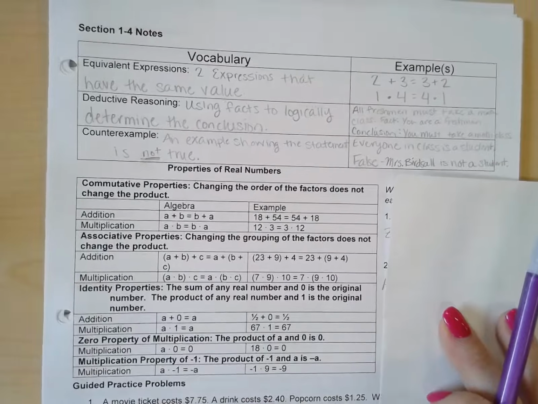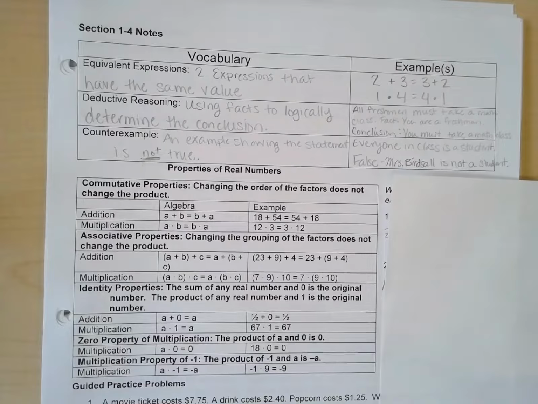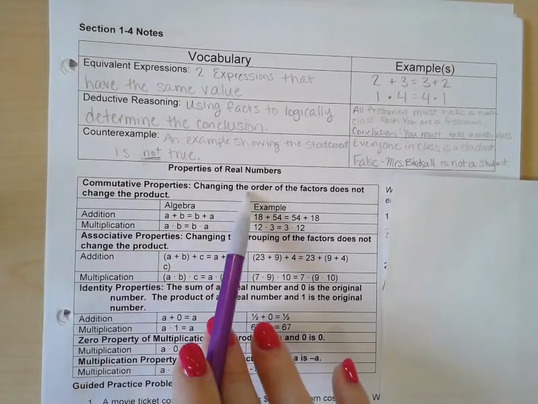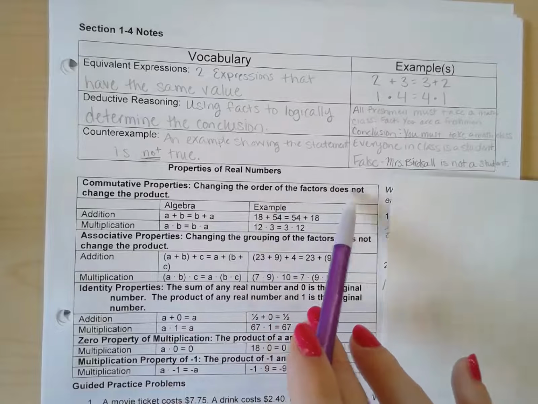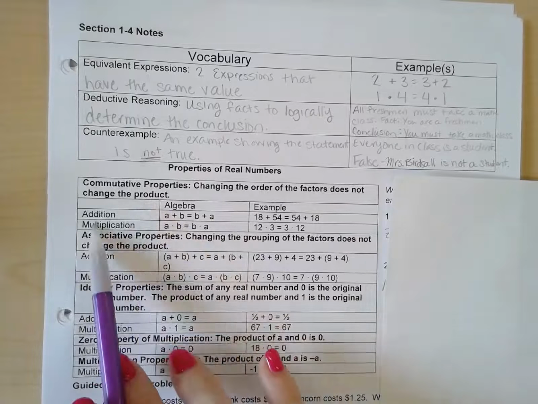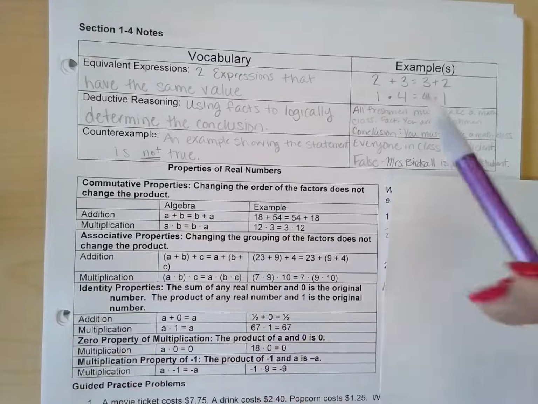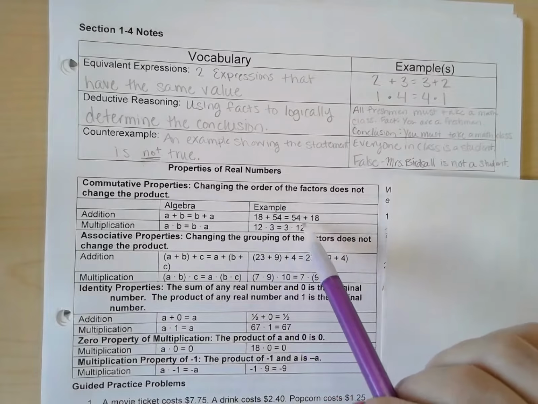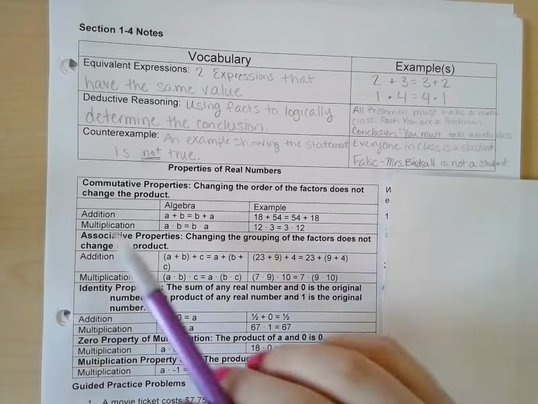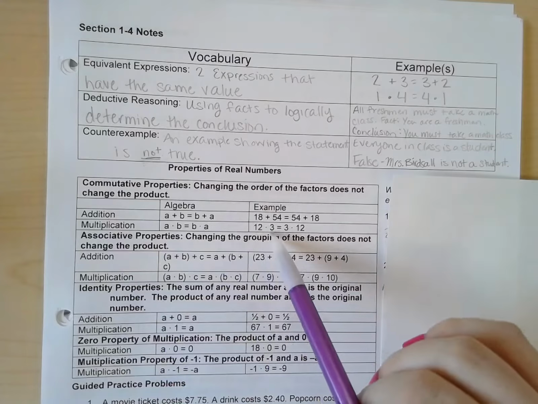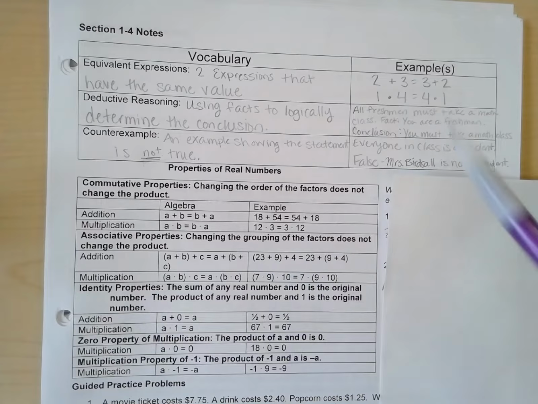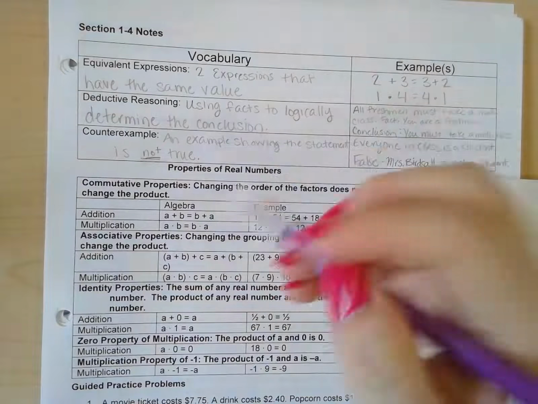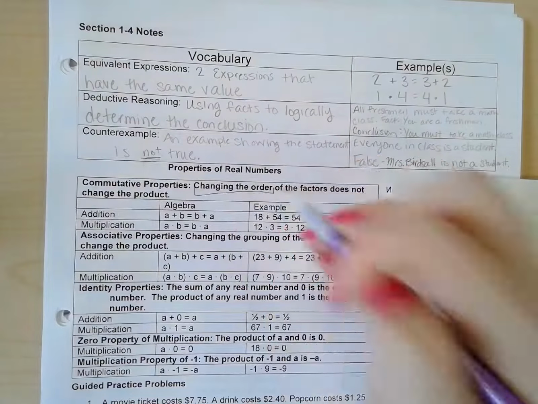So these are mathematical properties. You might have seen some of these before. So commutative property changes the order of the factors. It doesn't change the product. So for addition, you'd have something like we had up here in the example. 18 plus 54 is the same as 54 plus 18. Multiplication, 12 times 3 equals 3 times 12. So commutative property changes the order. So that's the important part here.